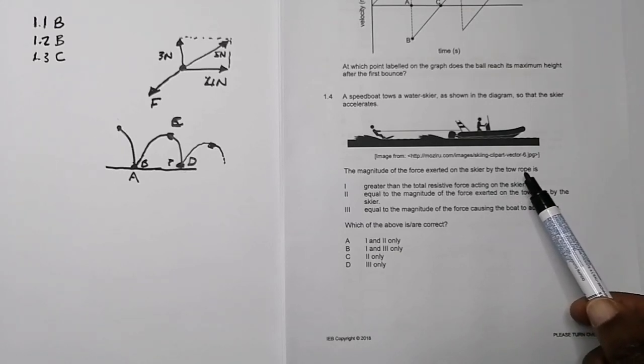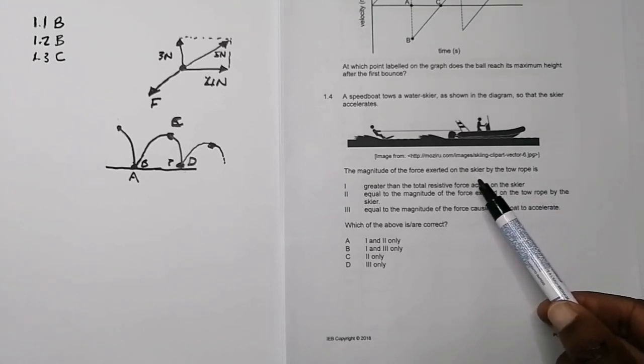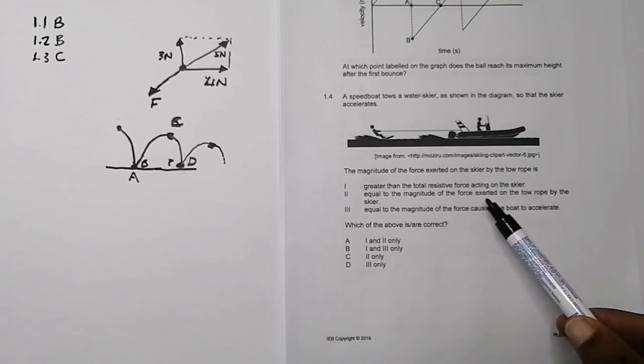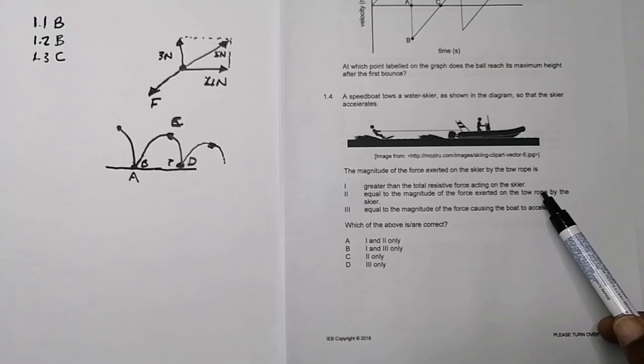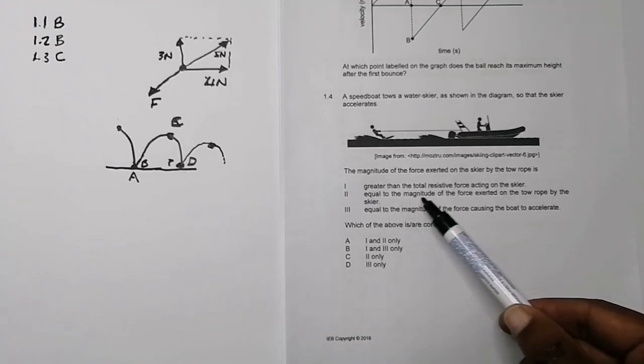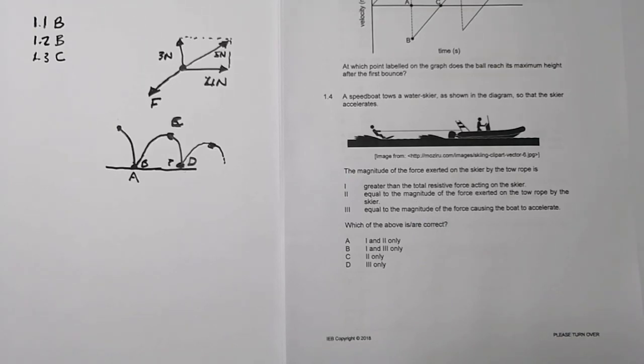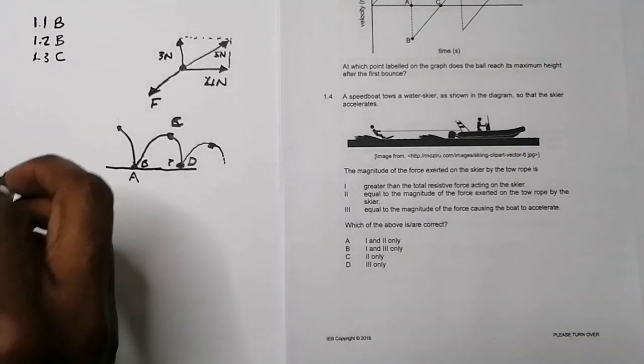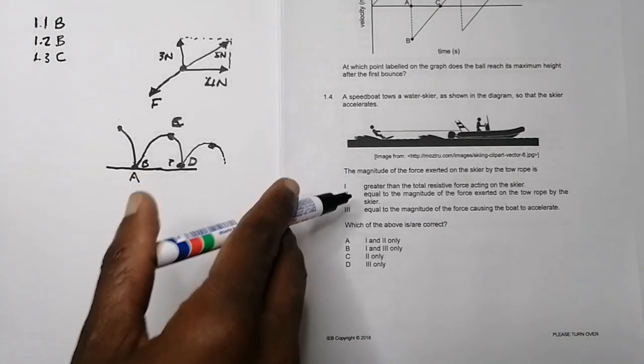So what would be the action-reaction pair there? It's the tow rope on the skier. So the magnitude of the force exerted on the tow rope by the skier should be equal in magnitude, right? And it's good that they qualified that it is magnitude. So I would actually take 1 and 2.